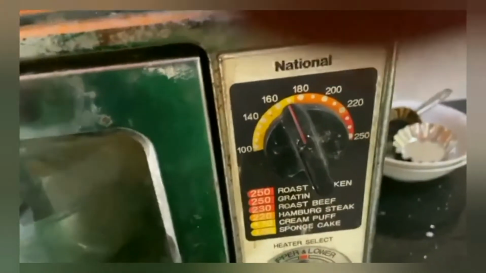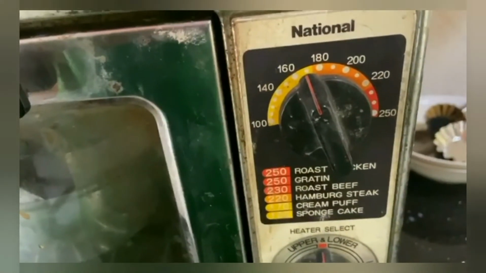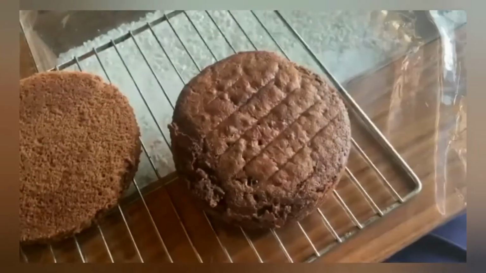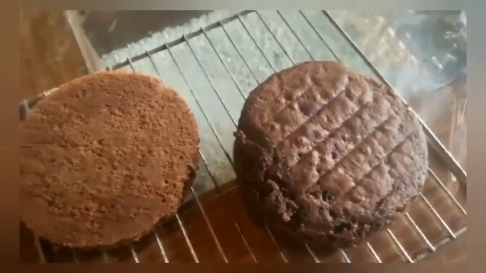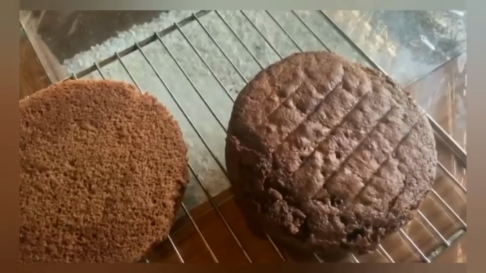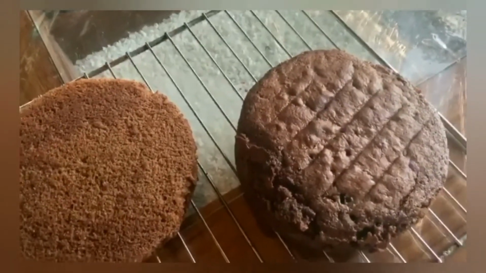So in this case, you have to preheat your oven previously to 170 degrees Celsius, then bake it. So still it's 170 degrees. So now we have our cakes baked and done, and we're gonna cut them and assemble them next.